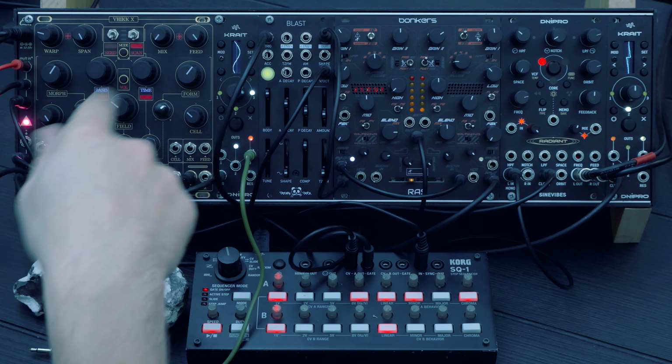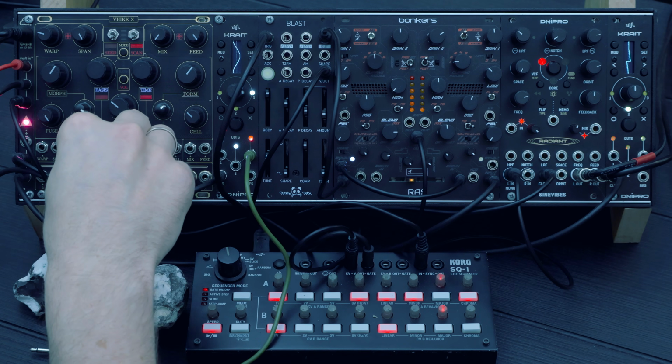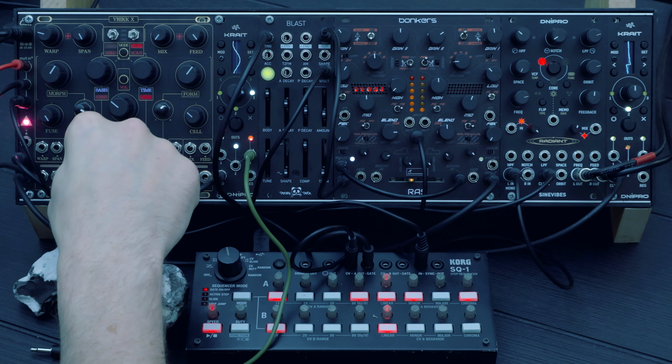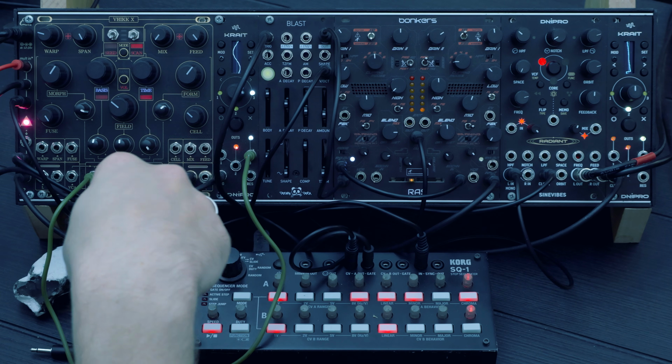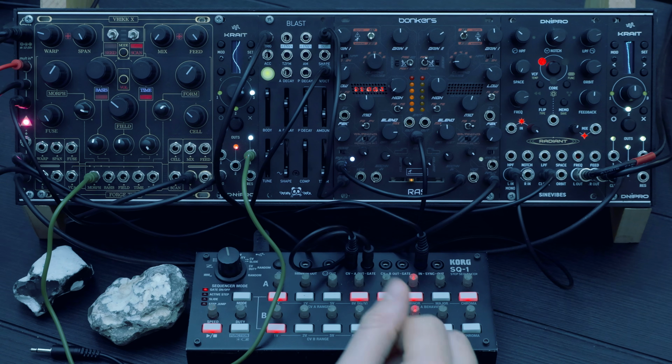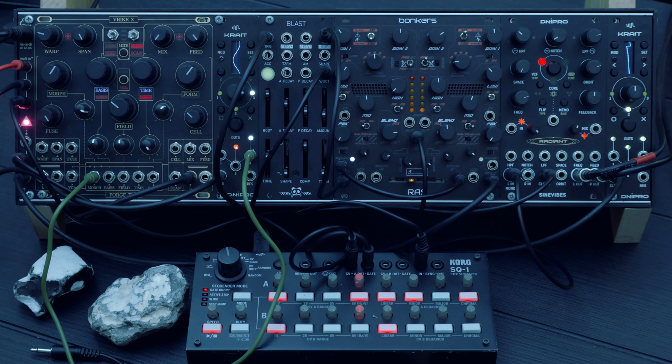I will take a slow sine wave LFO from Krait and send it to the morph input on Vhikk X. Here, the sound is evolving.